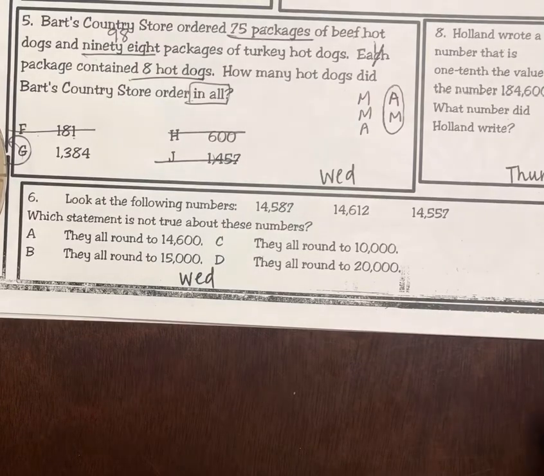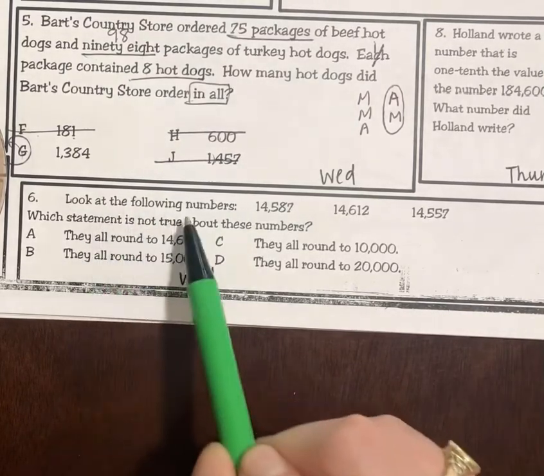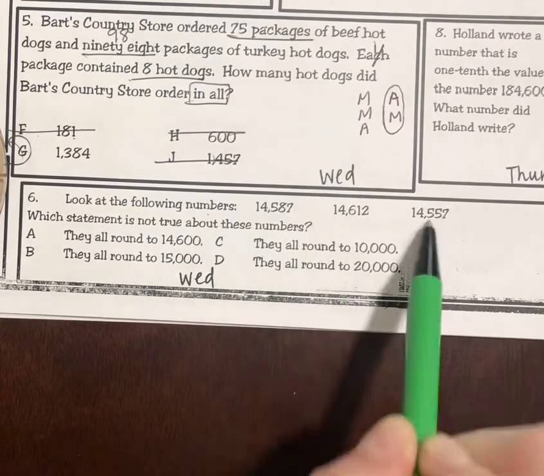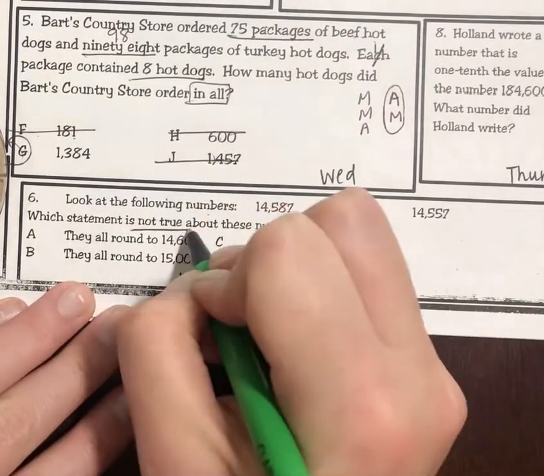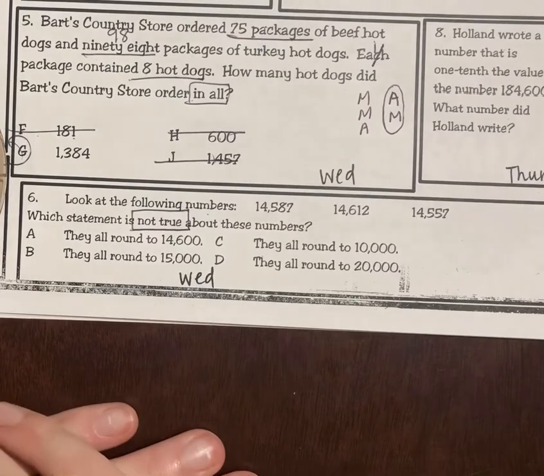Right, number 6 on day 49. Look at the following numbers. We've got 3 numbers here. Which statement is not true about these numbers?